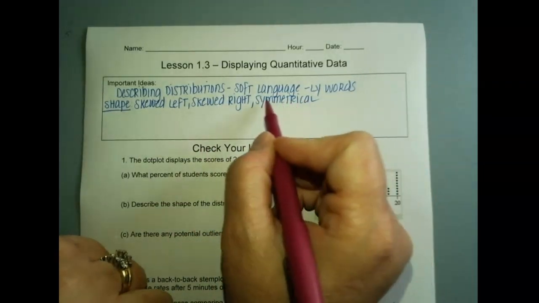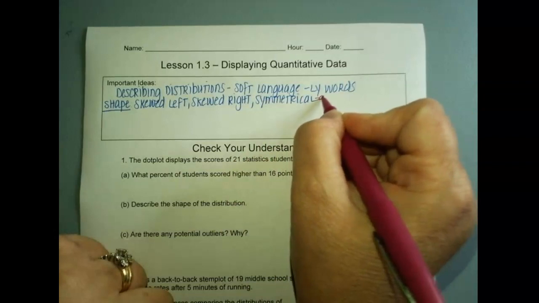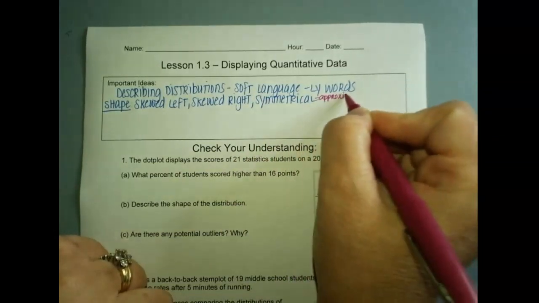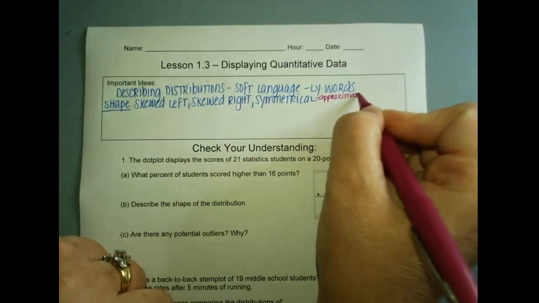For symmetrical, we like to use the word approximately a lot. Approximately, that's my LY word. And for skewed left or skewed right, we could say slightly. You don't want to be very definitive, because if you're wrong, you could actually lose points for that.